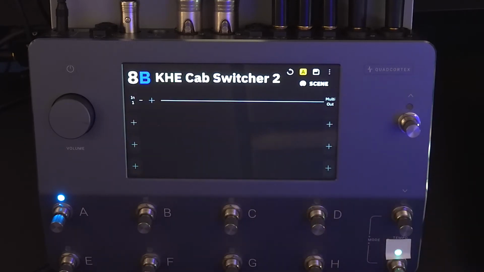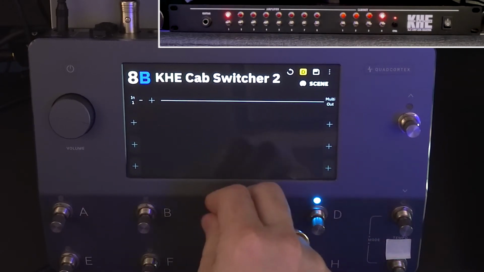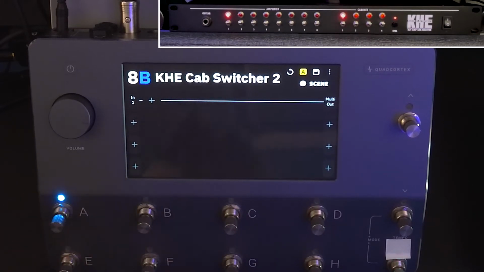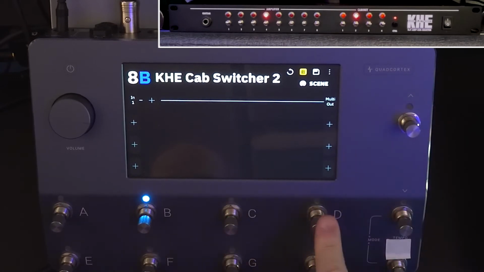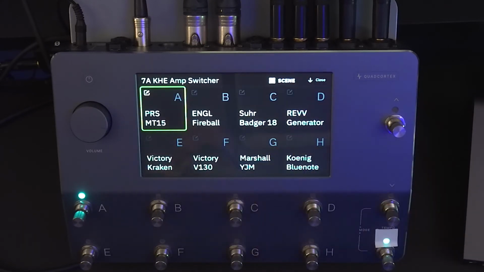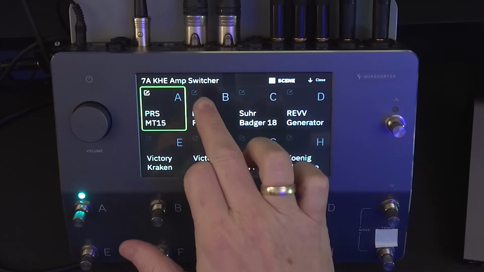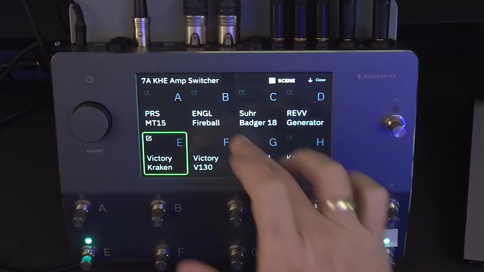Let's give it a try. Great. I've already named all scenes in the scene screen so that I can see which switch belongs to which amp, and when the Quad Cortex is on my desk, I can also use the touch screen, which is pretty handy.